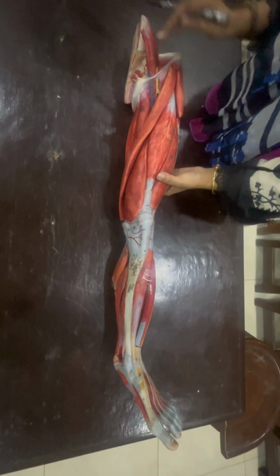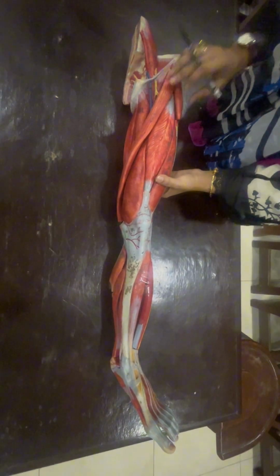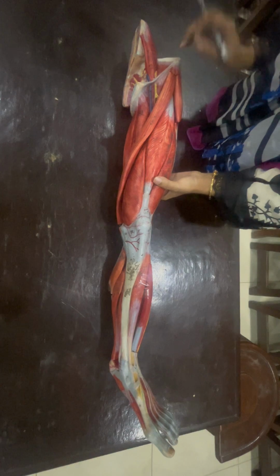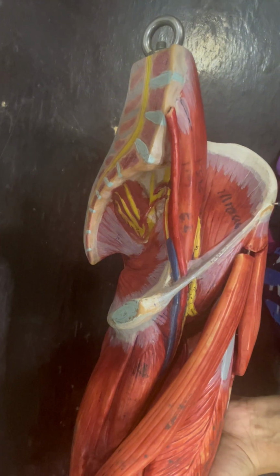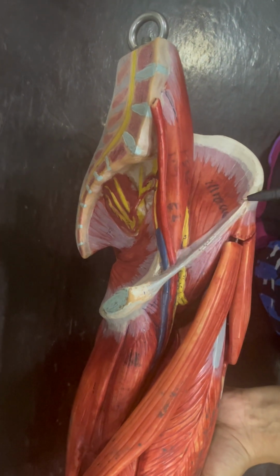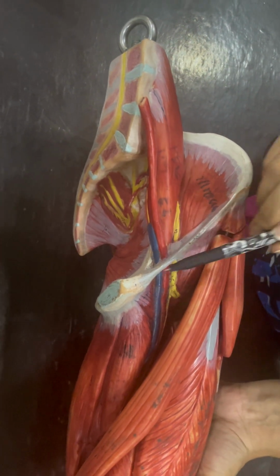Today I am going to tell you about various structures that can be seen on this model of lower limb. So we'll start from here. This is the iliac crest, this is pubic tubercle, and this is anterior superior iliac spine. Between these two structures we have the inguinal ligament.